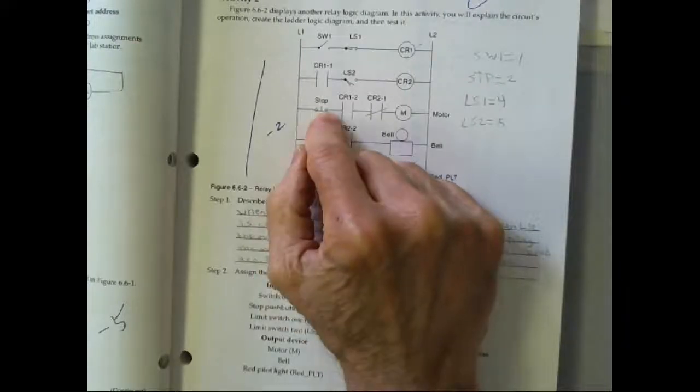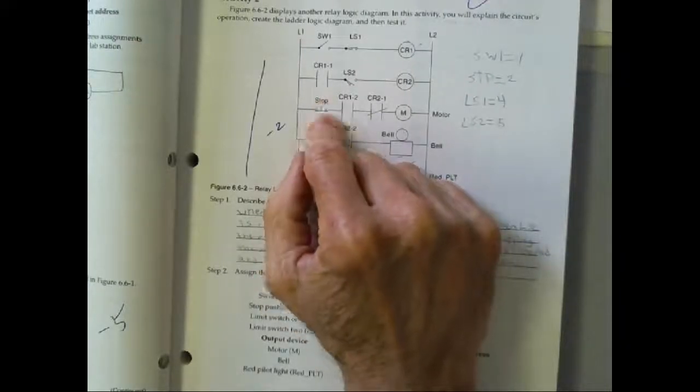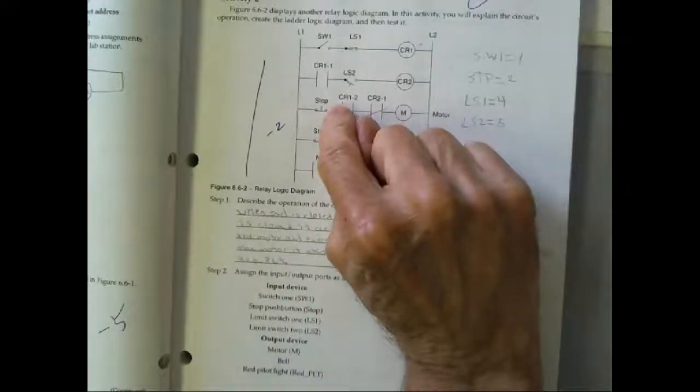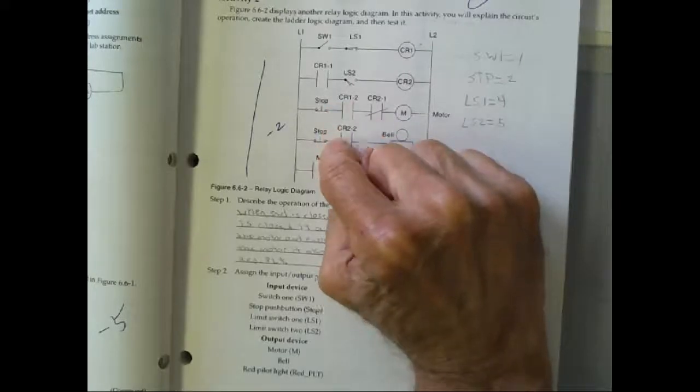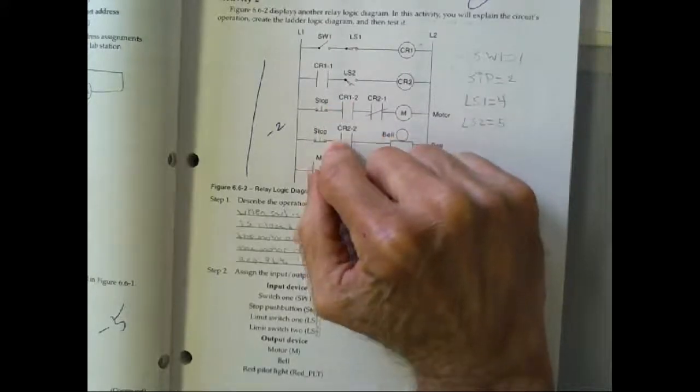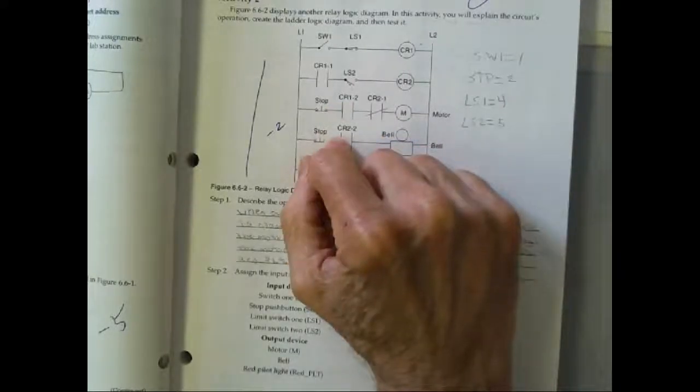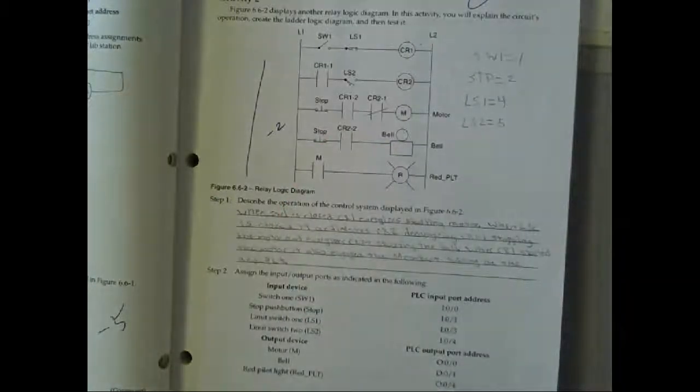This has got the same name, so you don't have to double up on your contacts. You just use the same address, right? You understand? So if you call this guy right here input colon 0/5, then you give it the name stop down here. You just give it the symbol name stop. You just type in stop.